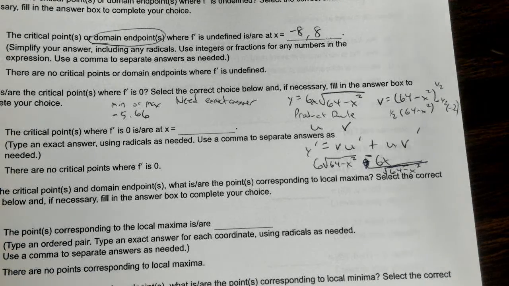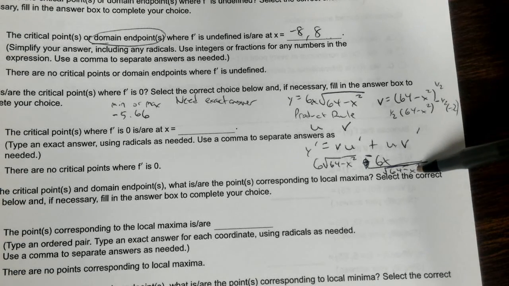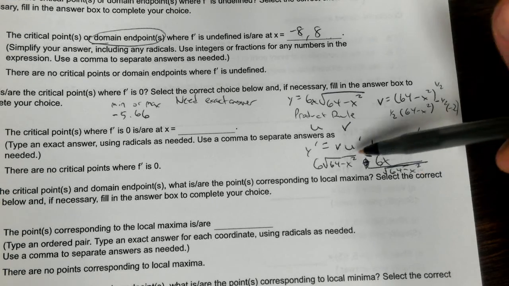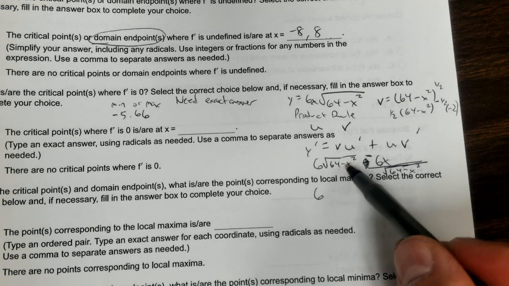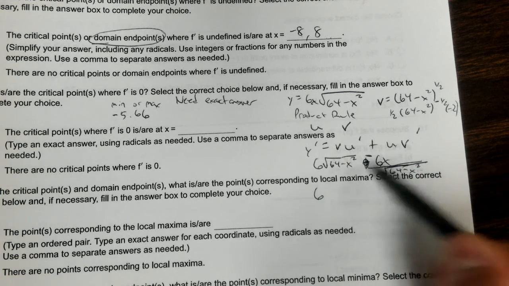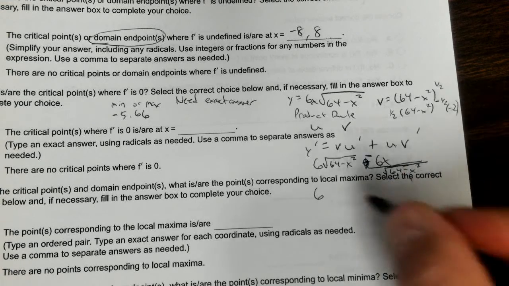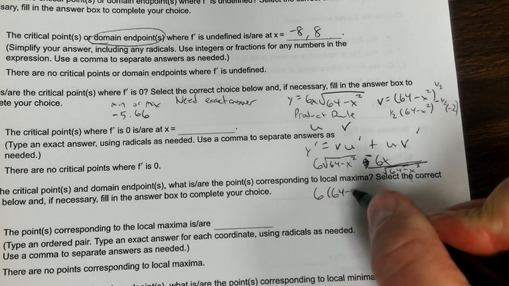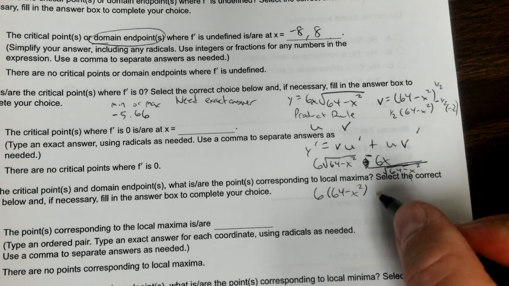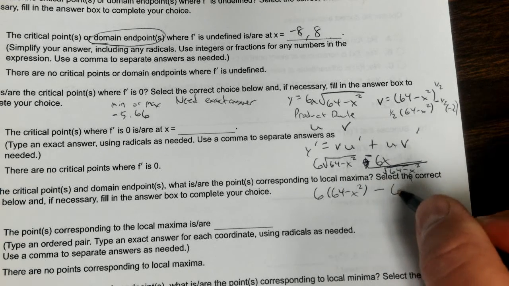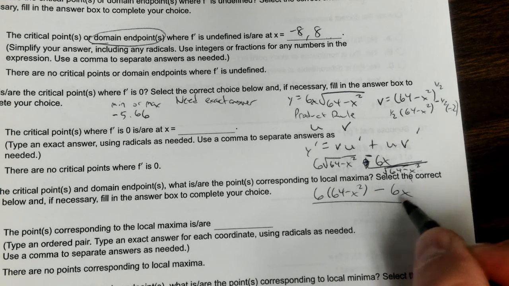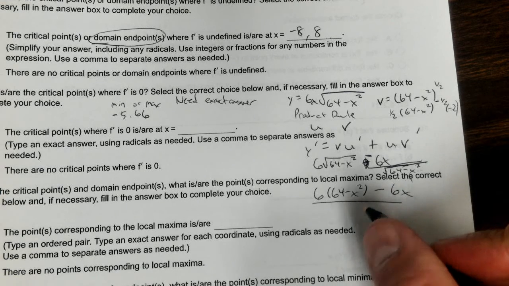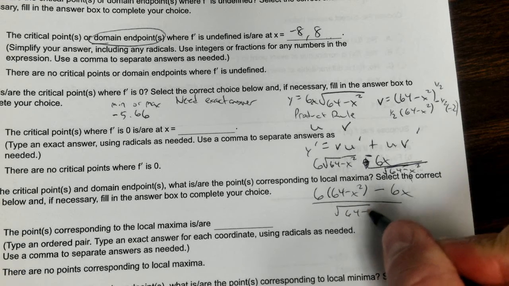Then what we do is we multiply by this to get a common denominator. And so when we do that to this side, it's 6 times the square root of the exact same thing, so the square roots go away. So you just have 64 minus x squared, and then minus 6x all over the square root of 64 minus x squared.